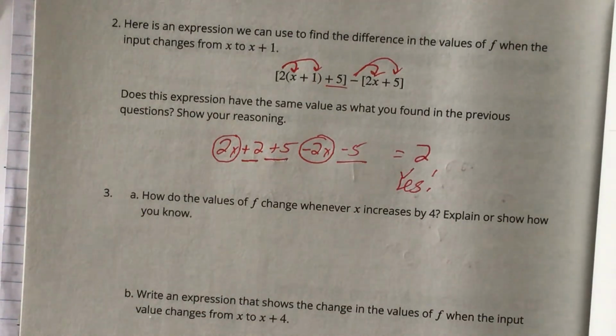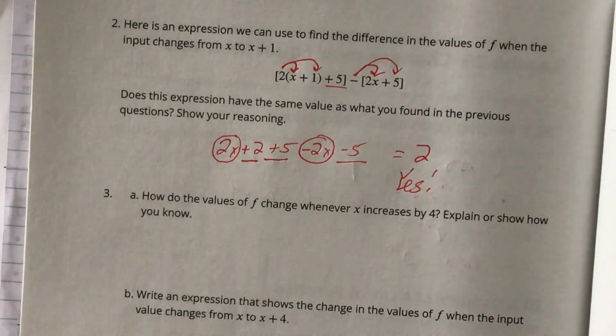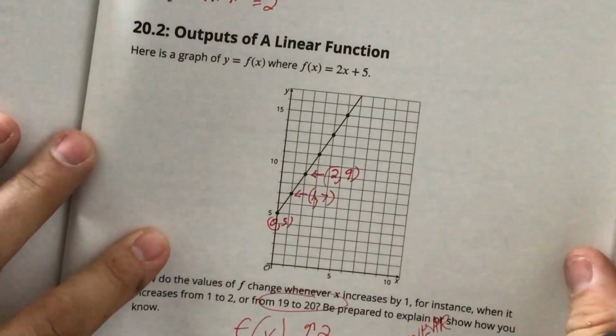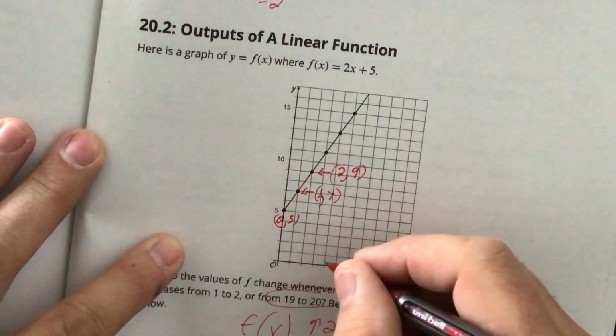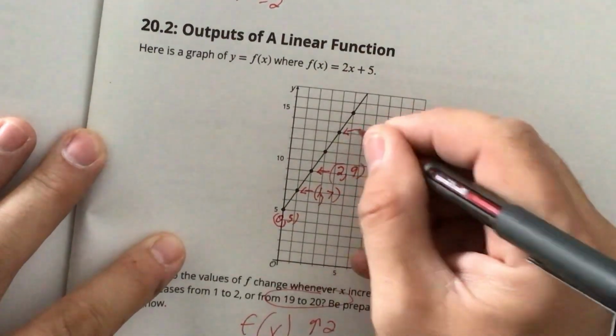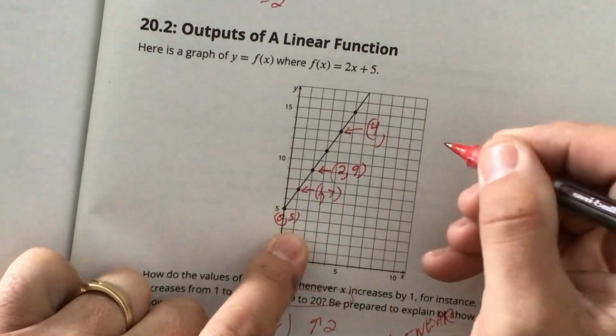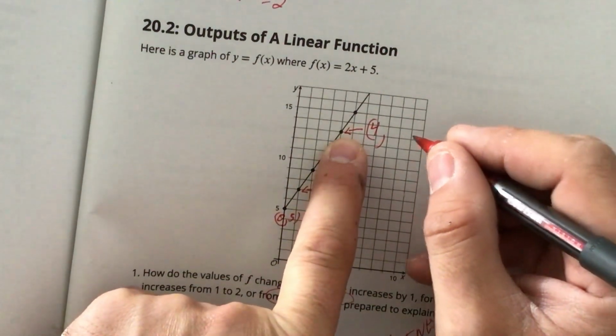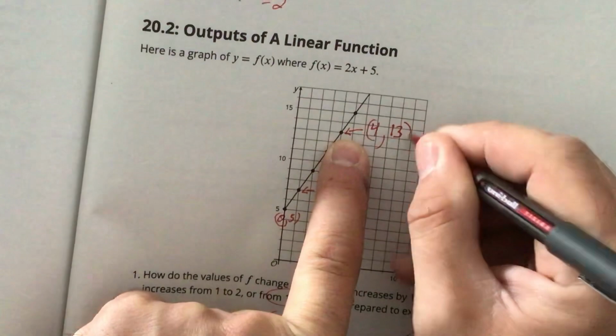Question number 3. How do the values change when you increase x by 4? Let's go back and check the graph and see what our prediction is. So increasing by 4 would be going from 0 to 4. That would be 4, 13.